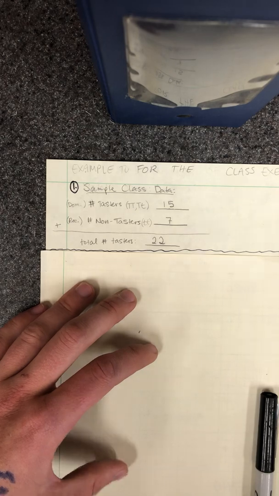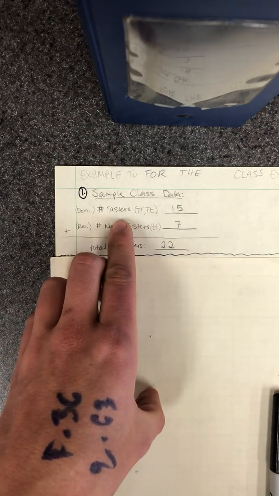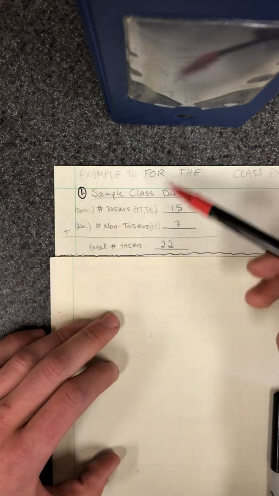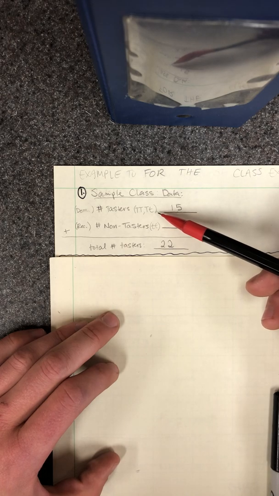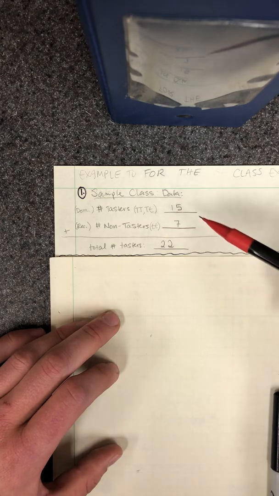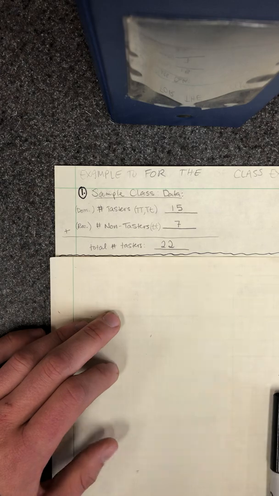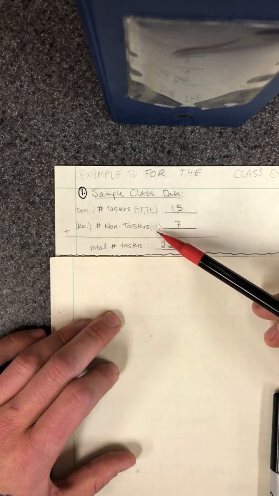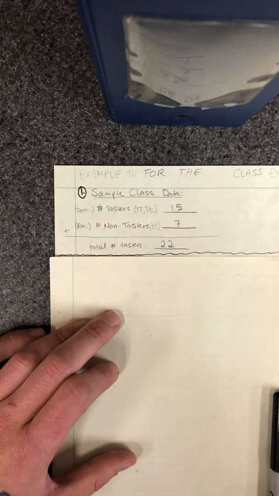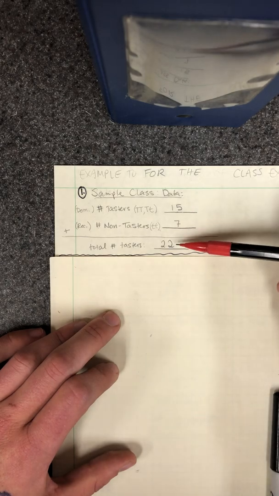In our sample class data, we had 15 tasters. These genotypes could either be big T big T or big T little t. Both of them, whether they're heterozygous or homozygous, will be tasters because tasting is the dominant allele. Recessive, we know that all of them are non-tasters, which means that they have little t little t for their genotype. So we have 15 tasters and 7 non-tasters. That adds up to 22.